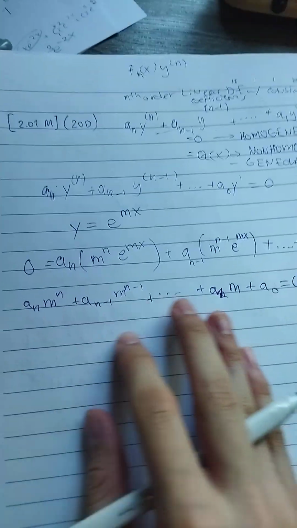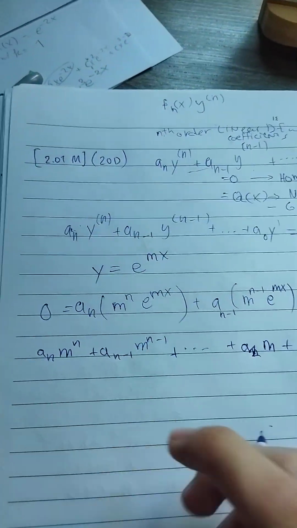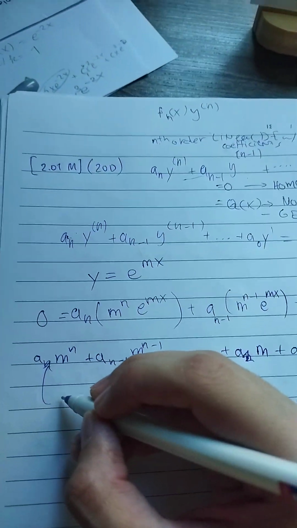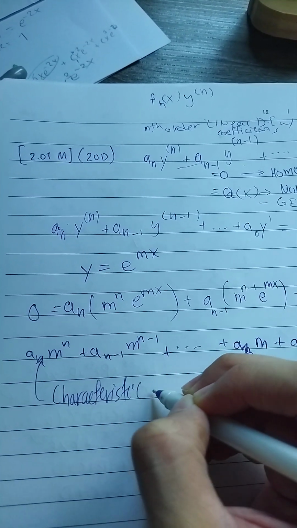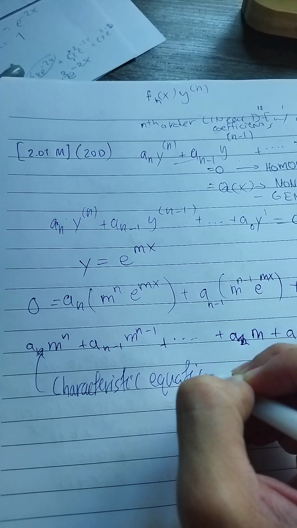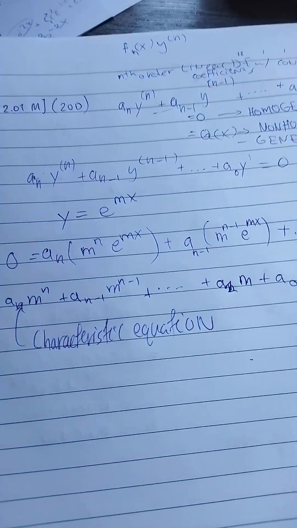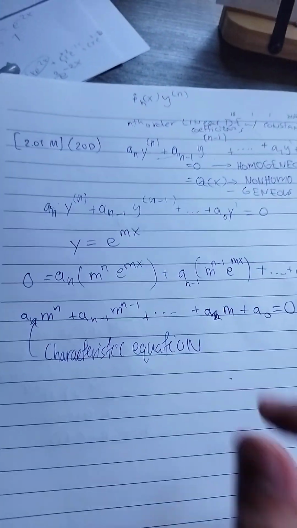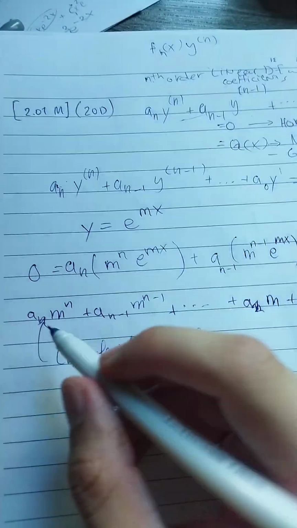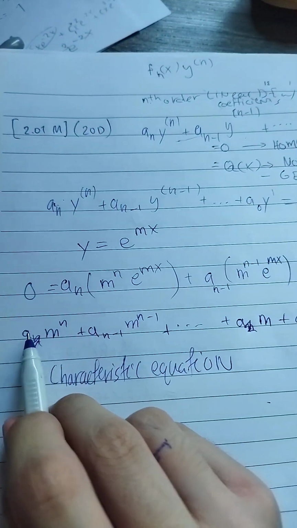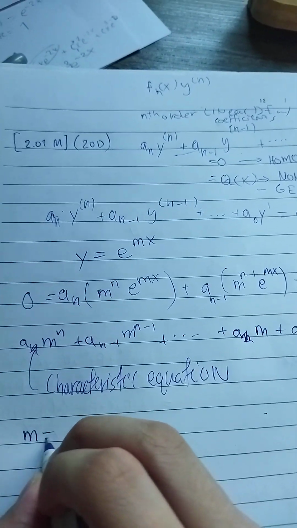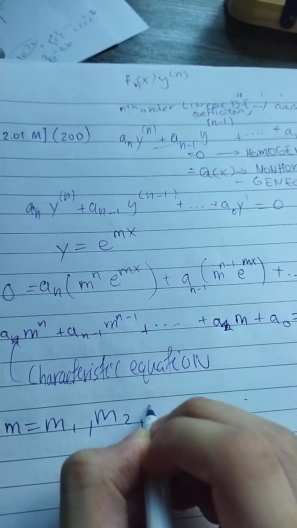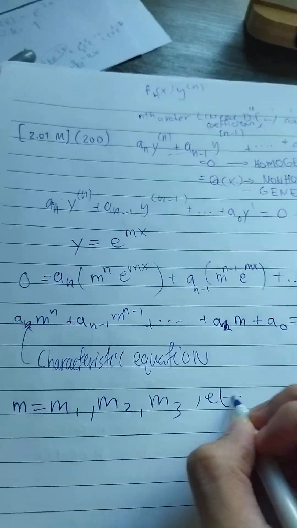And this is simply a polynomial in terms of m, and this is what we call the characteristic equation. Basically we can use this to find the roots, the values for which this polynomial function equals 0. So you get roots m equals m1, m2, m3, etc.